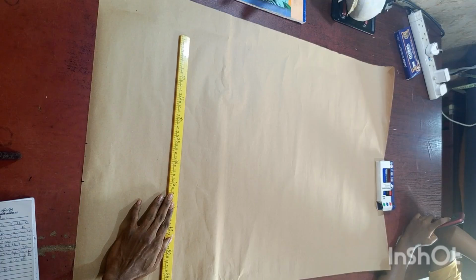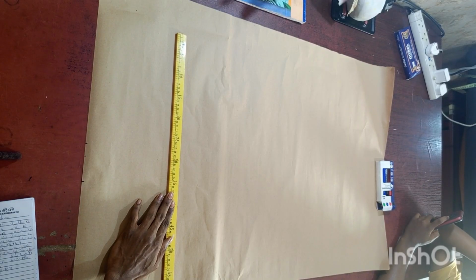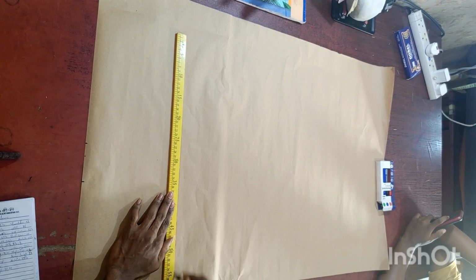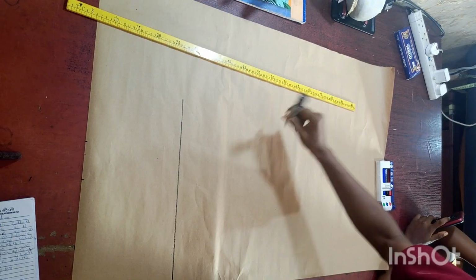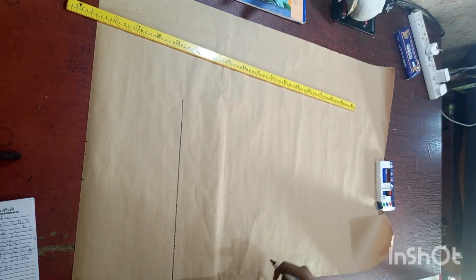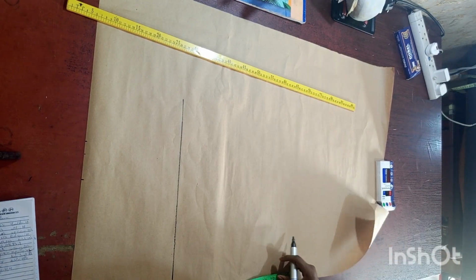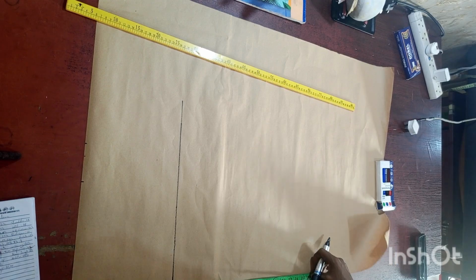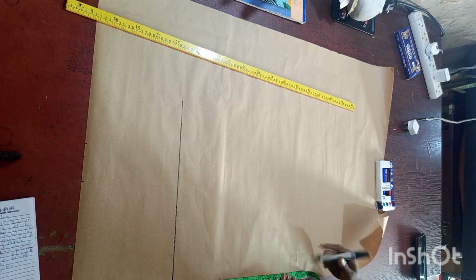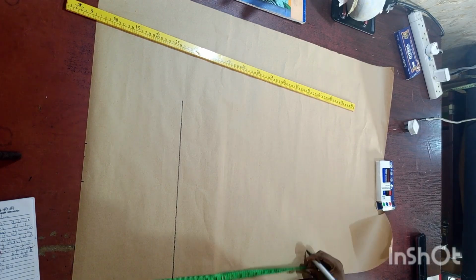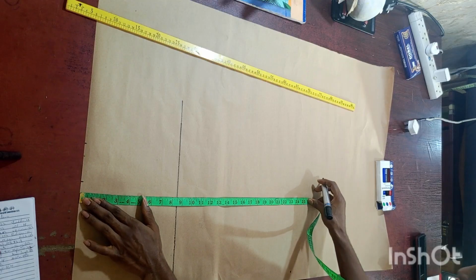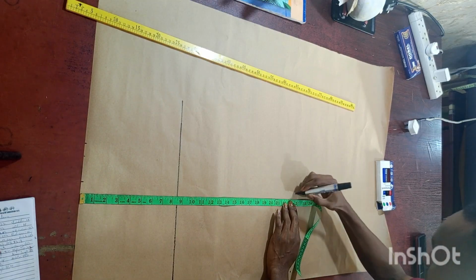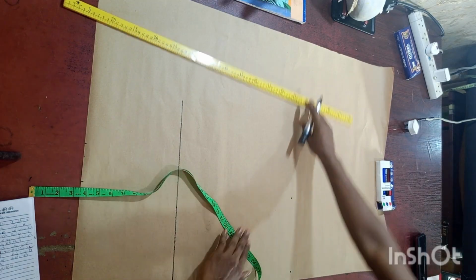So we roll our line, connect the line together. So we'll go into the length of the skirt. The length of the skirt is 23. It's a short skirt. So we mark 23, and we connect the lines together.